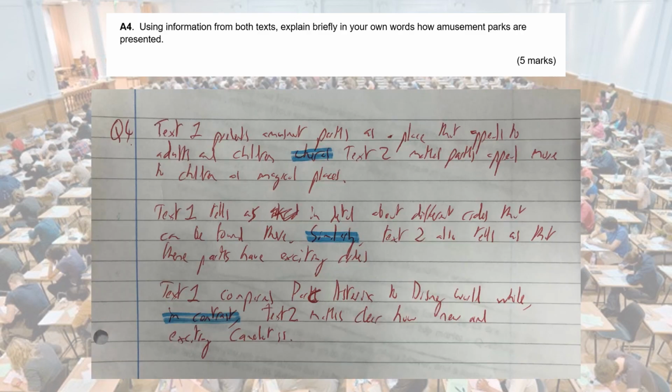This is my answer then. You can see it's been divided up into 3 pieces, and these are 3 times I've compared text 1 with text 2. If you rewind this video and look back, you'll notice on my planning I divided each text up into different parts, 3 parts. That shows then I was getting ready to answer question 4, because I knew to get all 5 marks I need to make 3 comparisons.